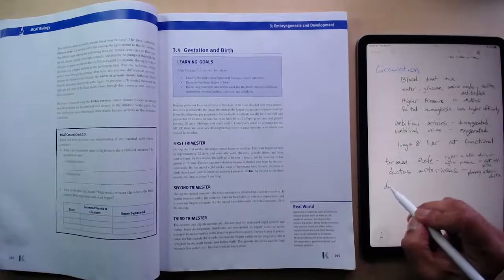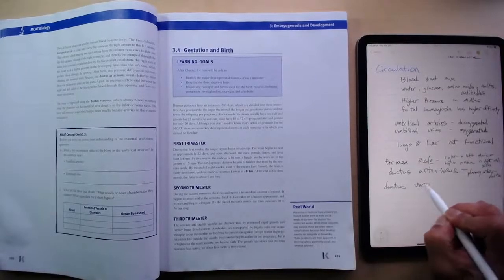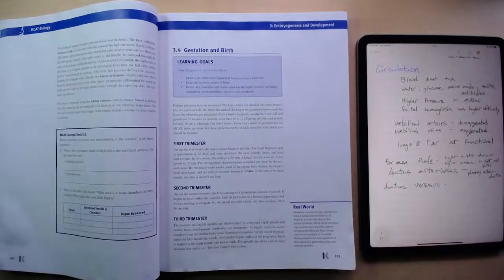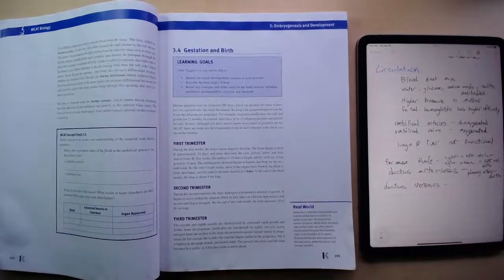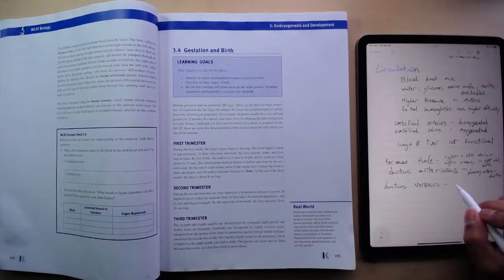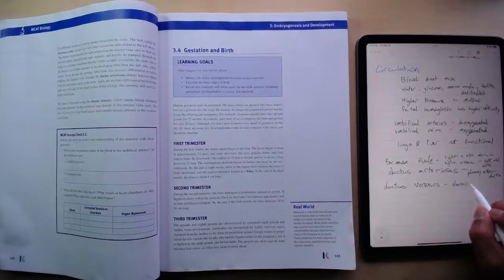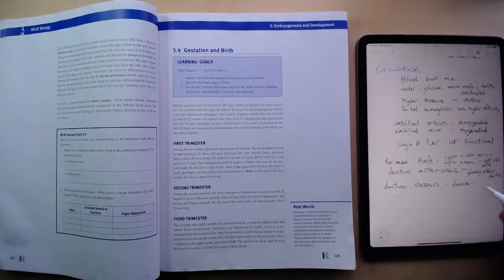The liver is bypassed using the ductus venosus, which shunts blood returning from the placenta via the umbilical vein directly to the inferior vena cava. The liver still receives some blood supply from smaller hepatic arteries in the systemic circulation. So this goes from placenta to inferior vena cava. All right.